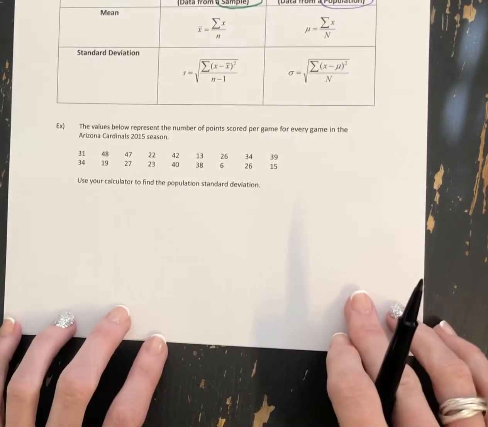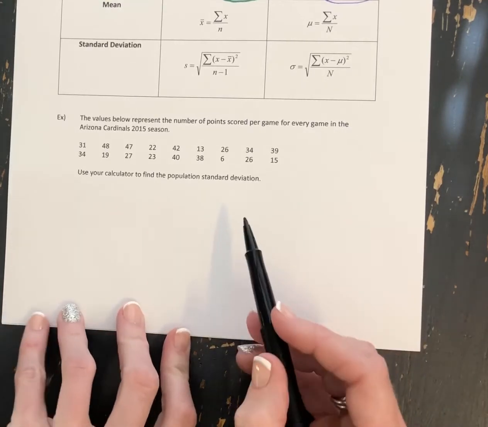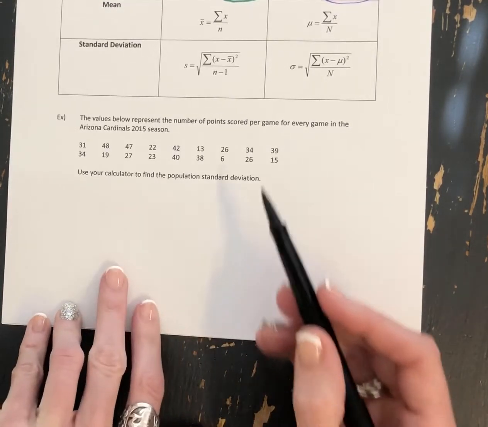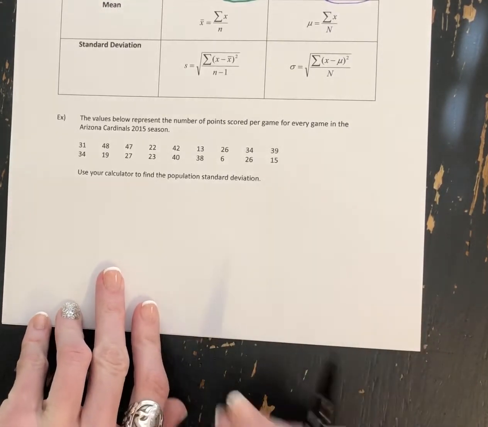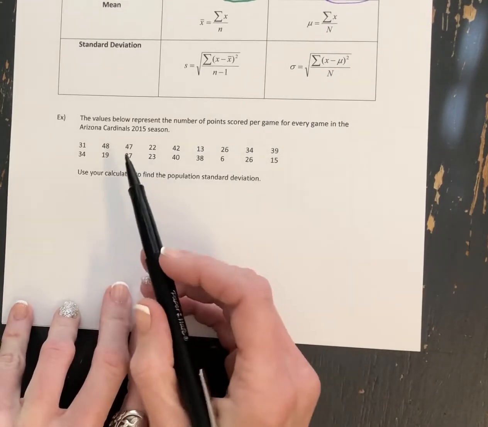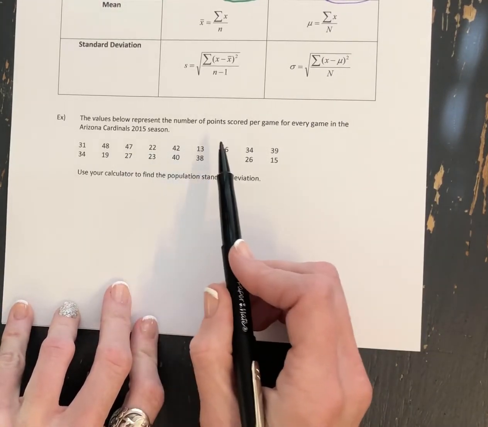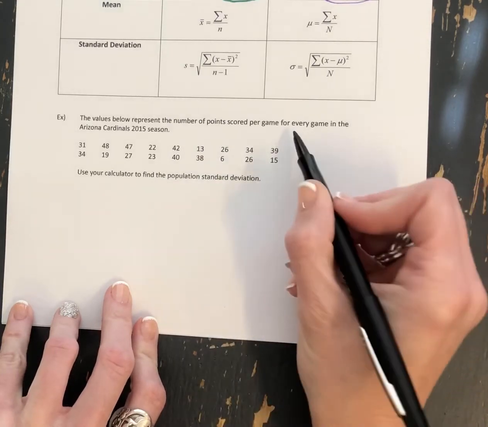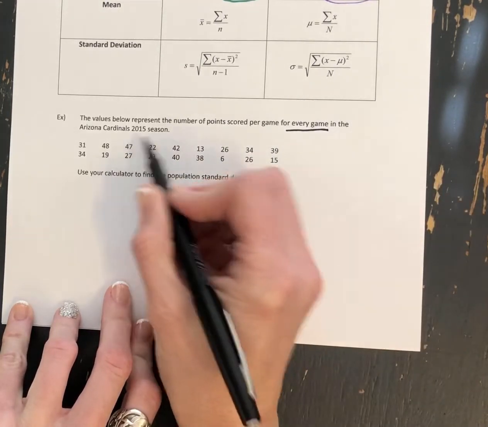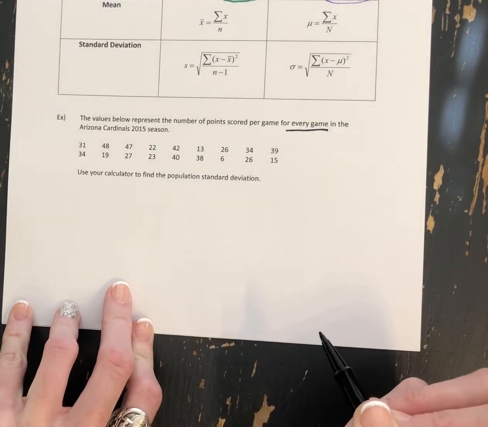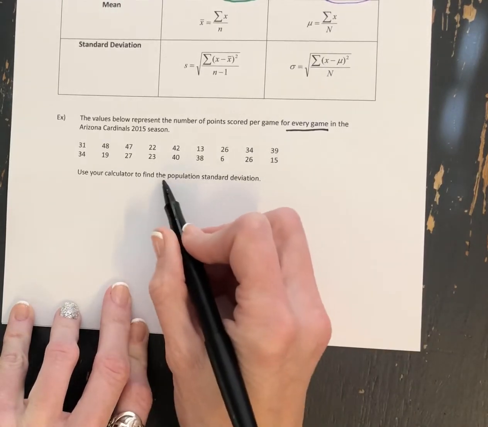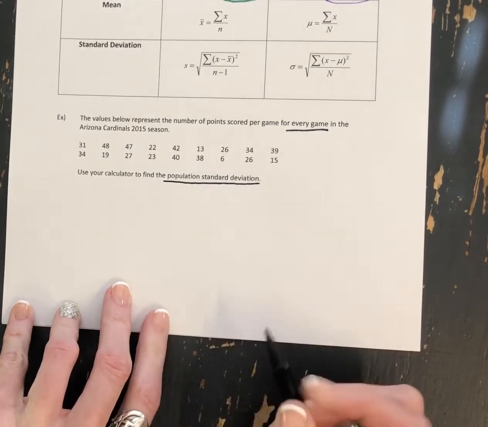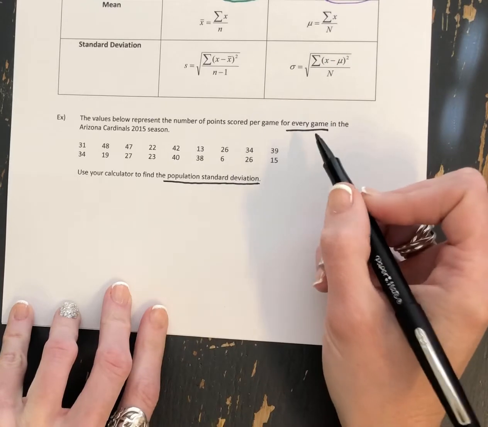So this next example down here, we're going to do this using the calculator, but I just want us to pay attention to the different outputs in the calculator. So this says the values below represent the number of points scored per game for every game in the Arizona Cardinals 2015 season. Use your calculator to find the population standard deviation. So we didn't take a sample of games from that season.